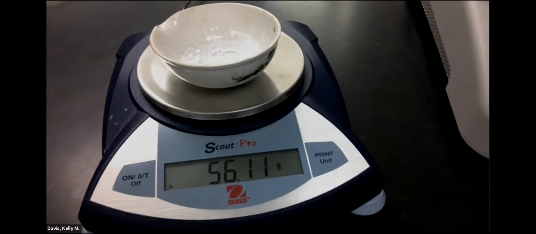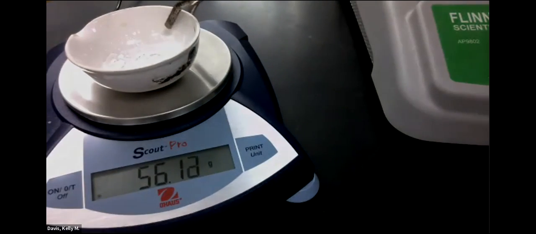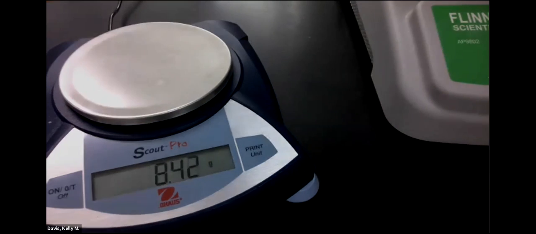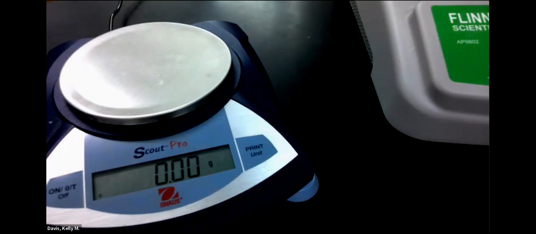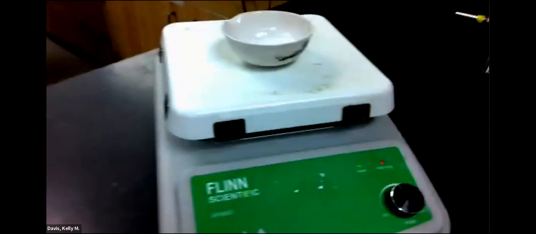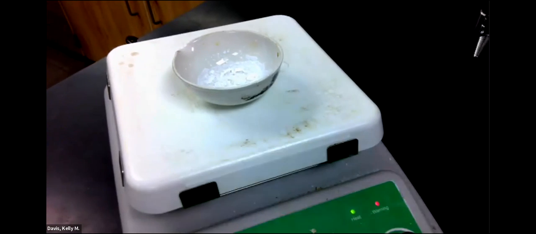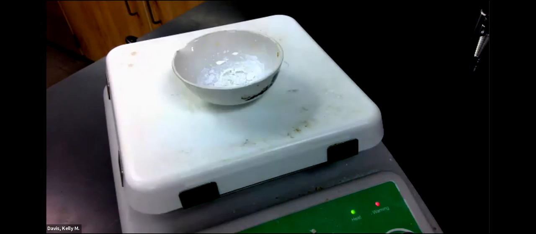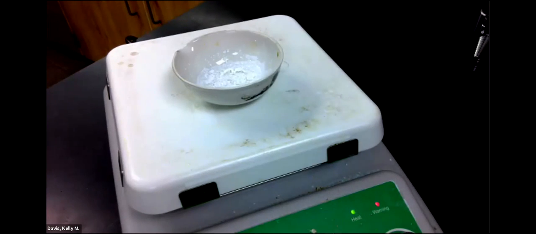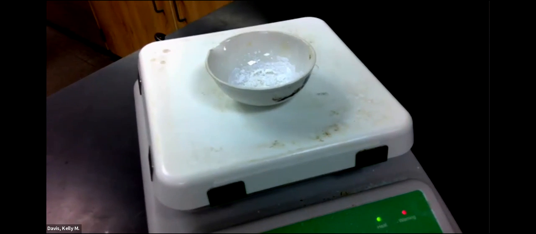And then I really want to make sure that it's all the way dry. So I'm going to put it back on the hot plate just for a few minutes. I left the hot plate on, so it's still hot. I want to make sure that it doesn't crack or break, so I'm not going to leave it on there too long. I just want to ensure that all the water is gone. And when we weigh it again, it should have the same mass or close to the same mass as before.